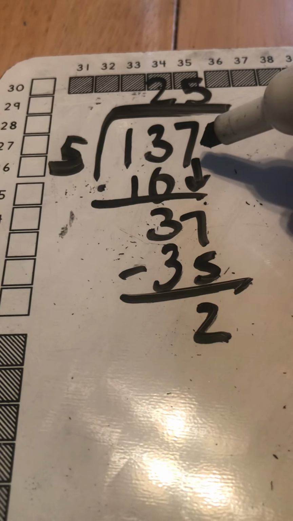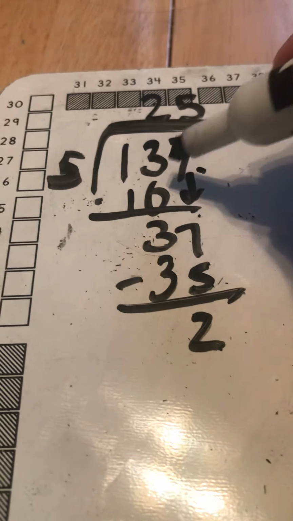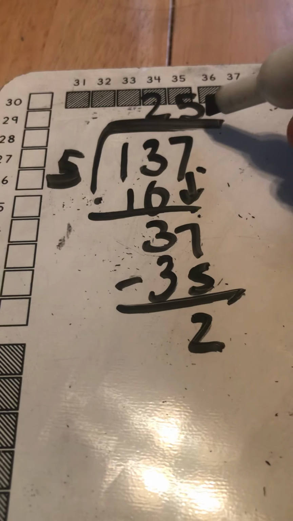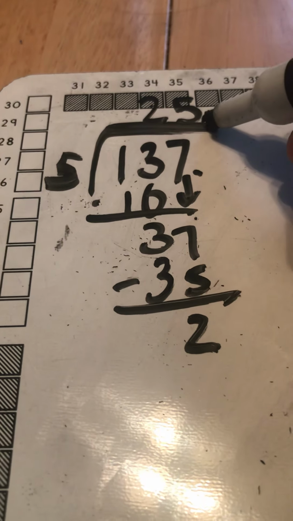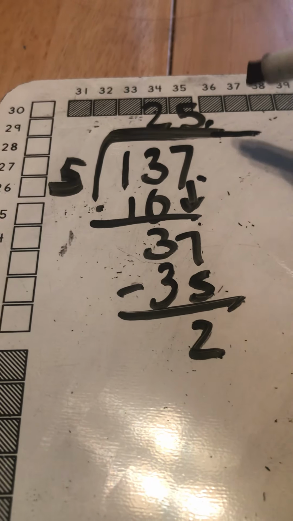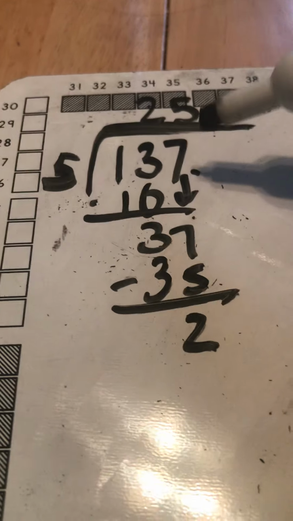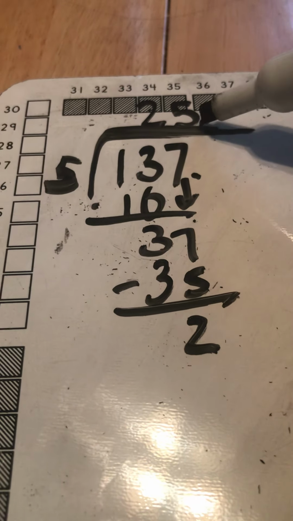Well, what you're going to do is place a decimal right here, because that was the end of the original number, 137. And so you have to bring that decimal straight up. And we're going to extend our line here. So what did we do? We placed a decimal right here, which there always was one. We just didn't write it. And we brought it straight up.